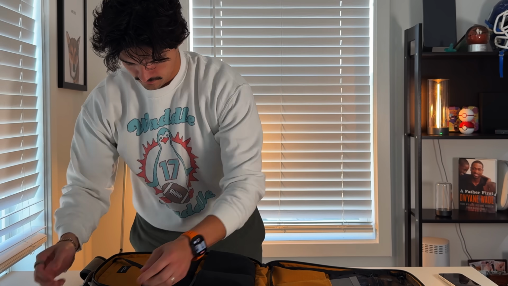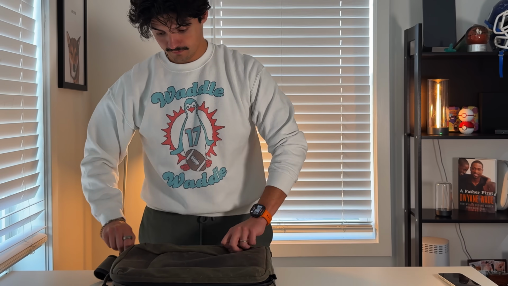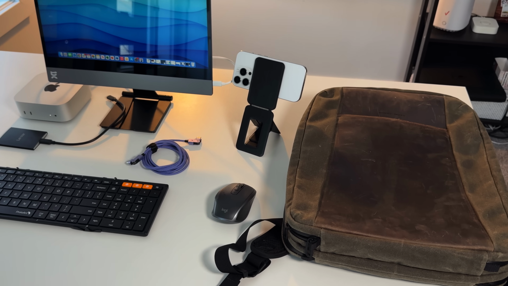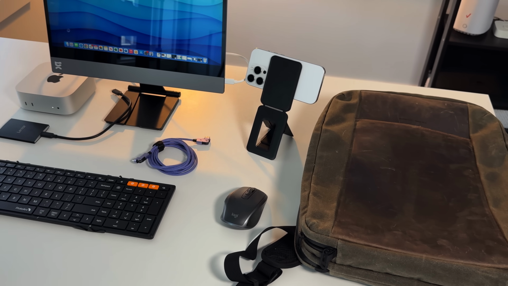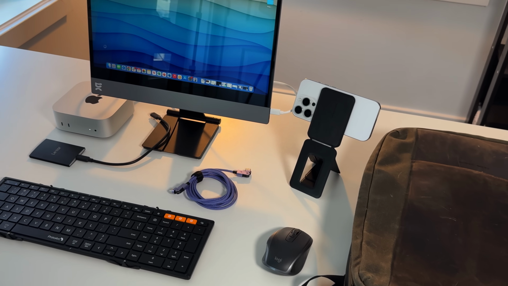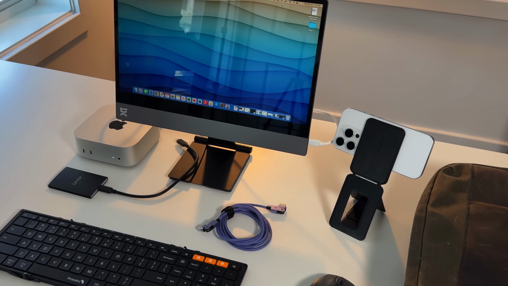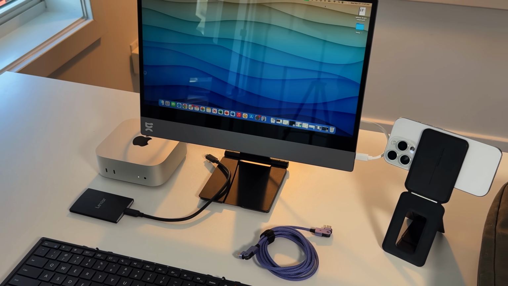a portable workstation, because if you bring it in a bag with you, all you need is a power cable and an external monitor, and then boom, you have pretty much a desktop setup anywhere you go, whether it's at a WeWork or a coffee shop or whatever the case may be. So in my opinion, it is the most portable desktop solution that you can have.